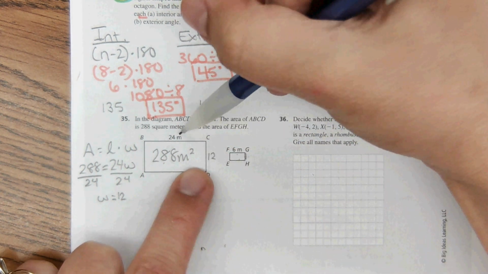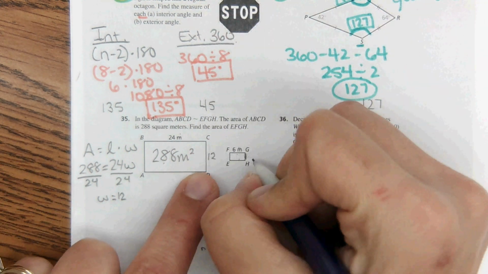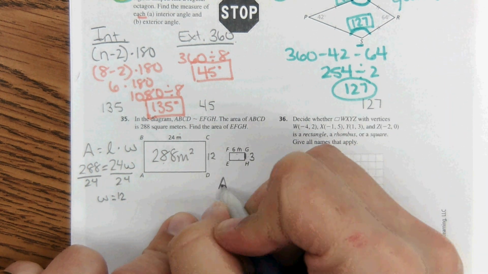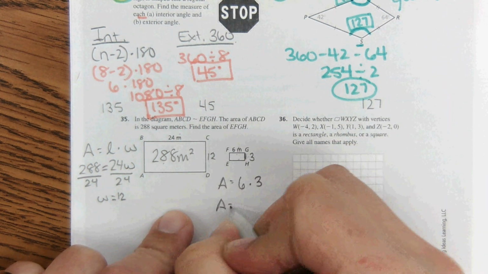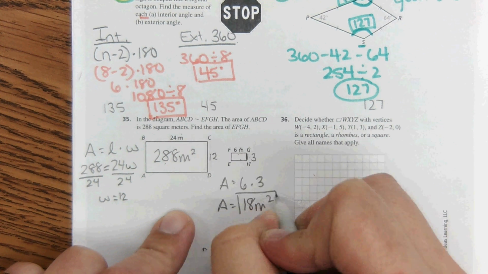Now in order to find the area of this, I need to find the width right here. I'm told that they're similar. So I noticed that 24 divided by 4 is 6. So 12 divided by 4 would equal 3. And then to find the area of this, I can just do length times width, 6 times 3. So the area is 18 meters squared.